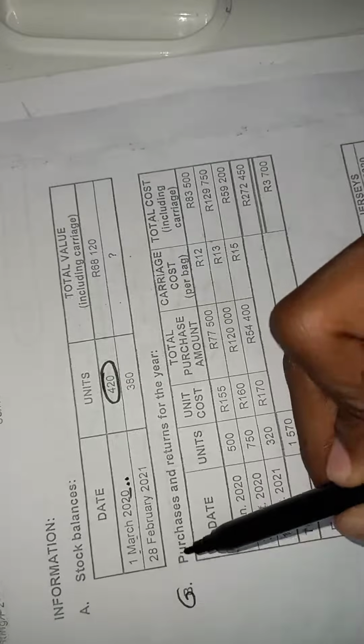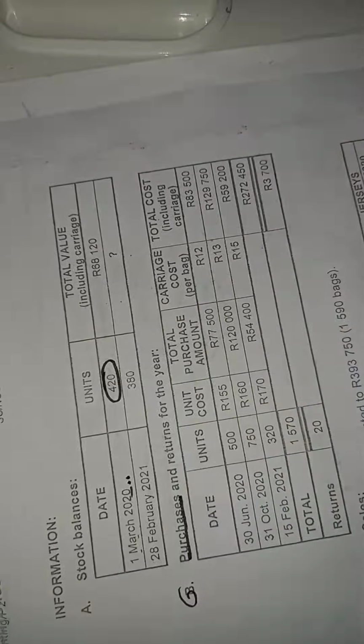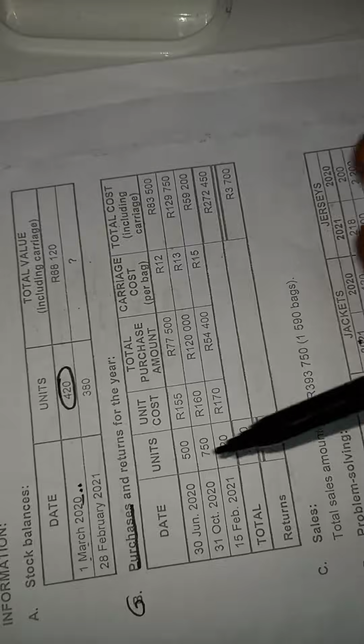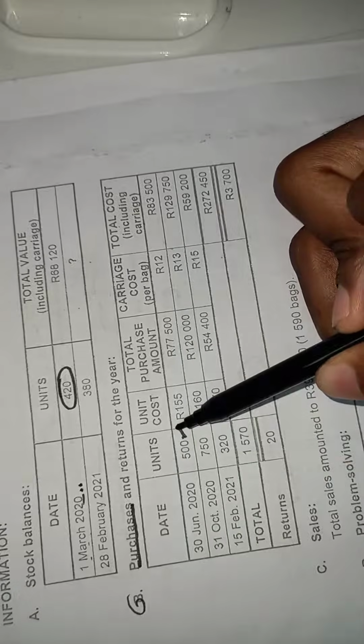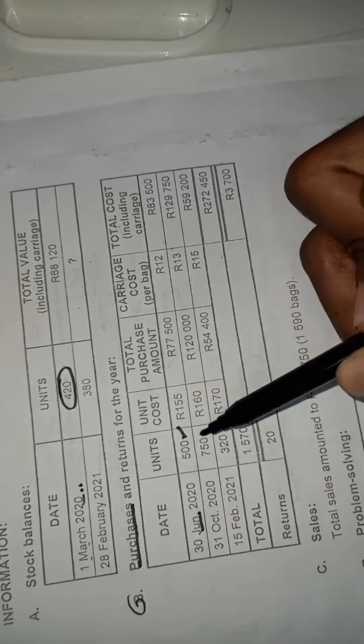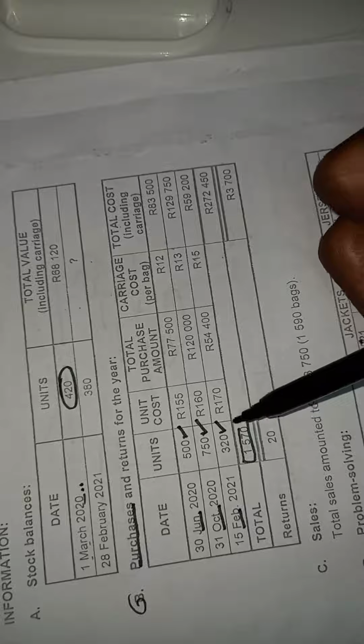Okay. Purchases. So this is information B for purchases. How much did we purchase? We purchased 500 units in June. We purchased 750 in October. We purchased 320 in February. Total purchases is 1,570, as you can see on your information.